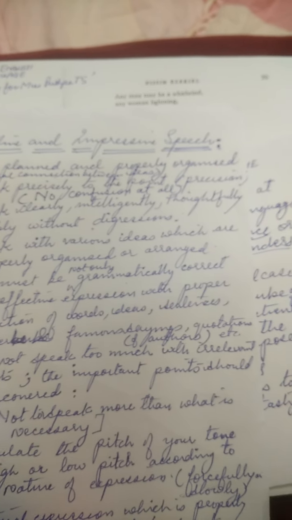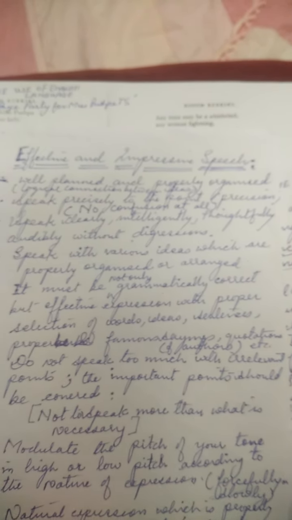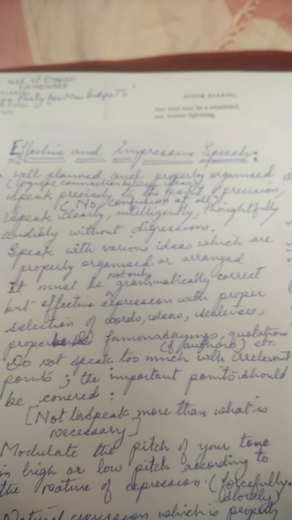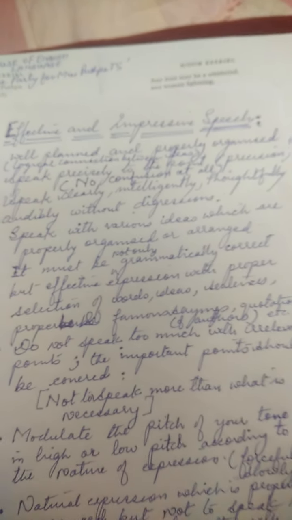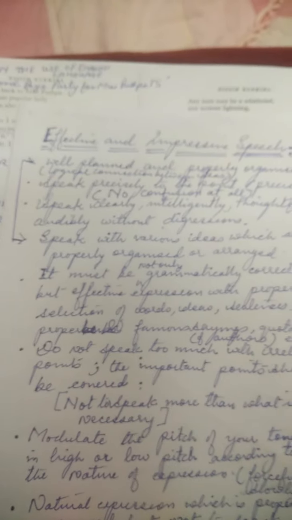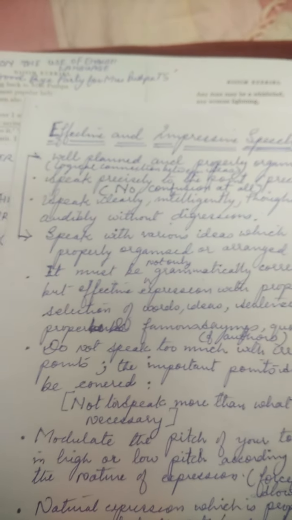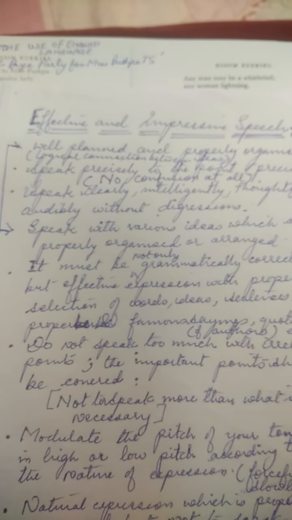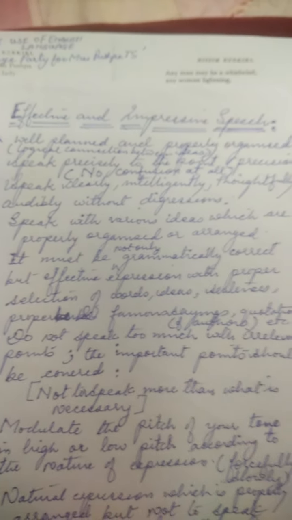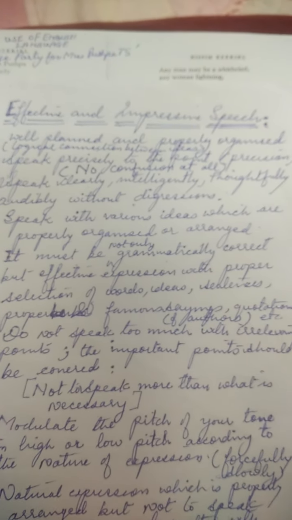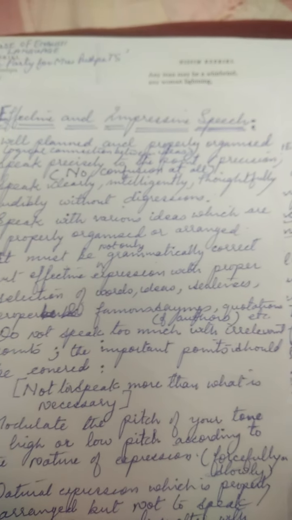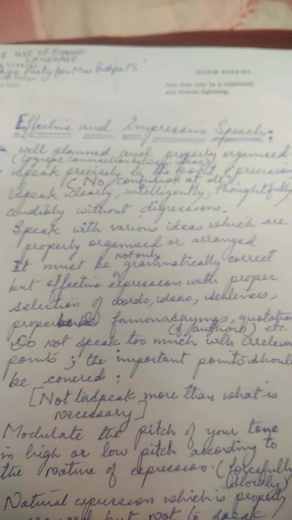Effective and impressive speech is called rhetoric, the art of oratory, as we discussed earlier. Now I will cover it in more detail, particularly at your level. First of all, when you address the audience, what is the first and foremost point?